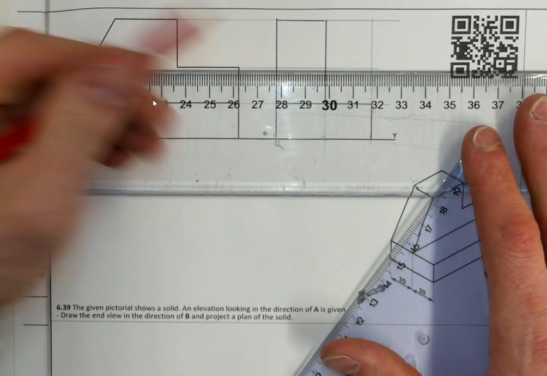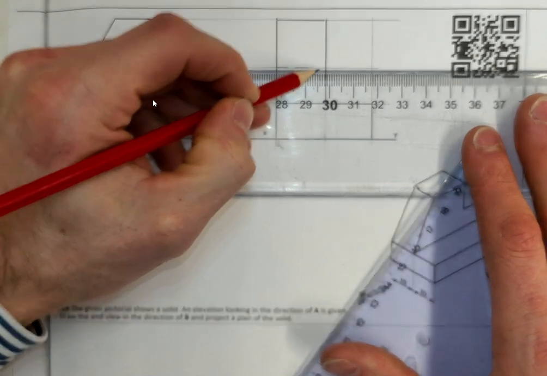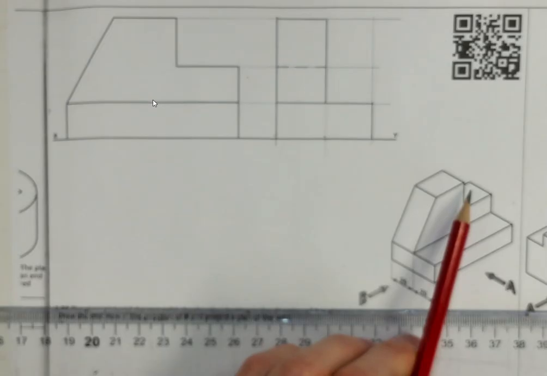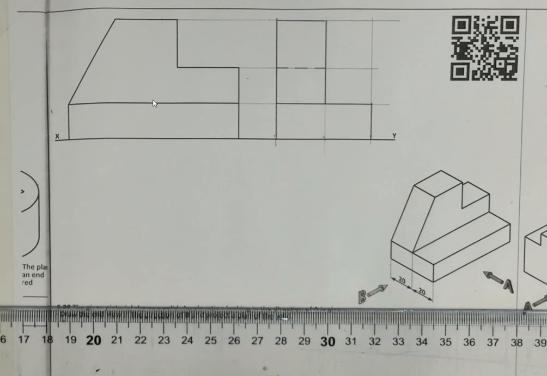And we have a broken line here at the back, which signifies this area here.